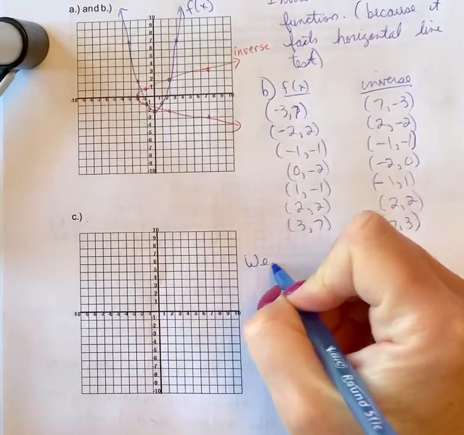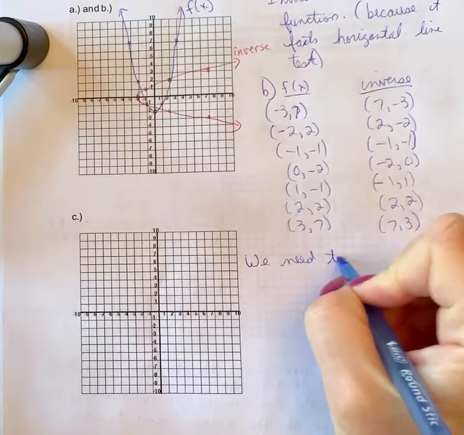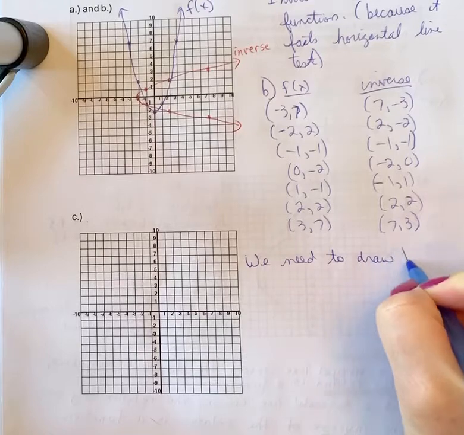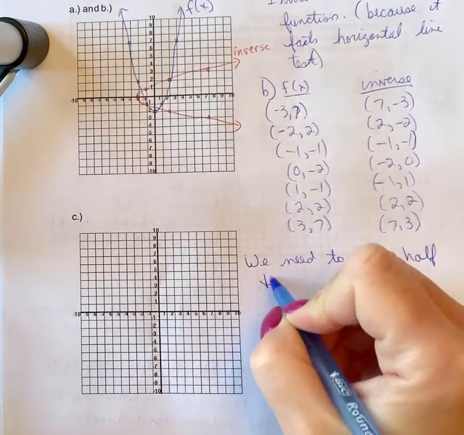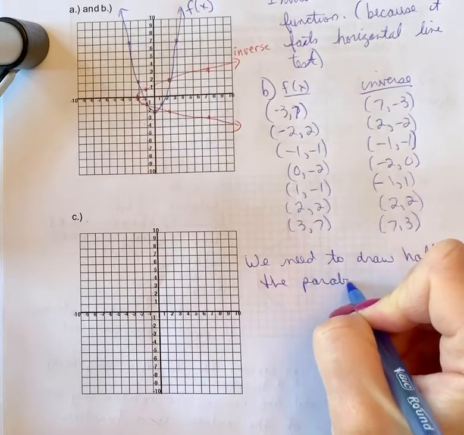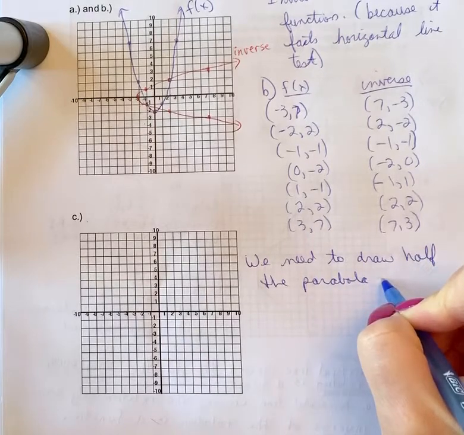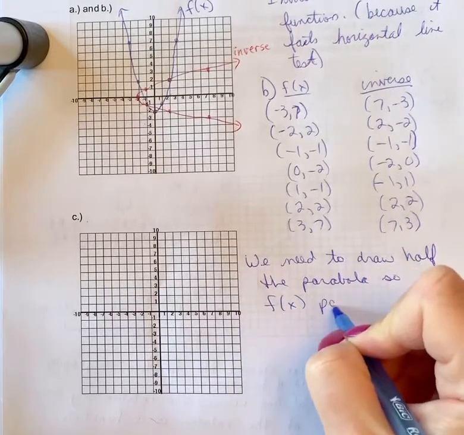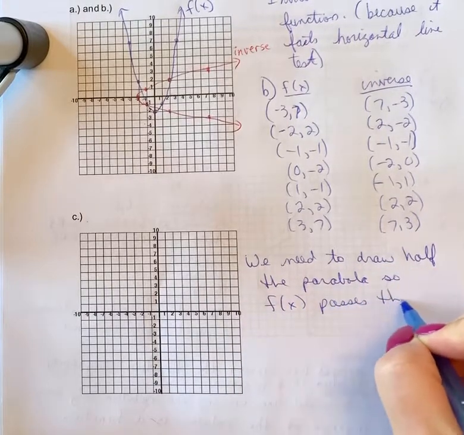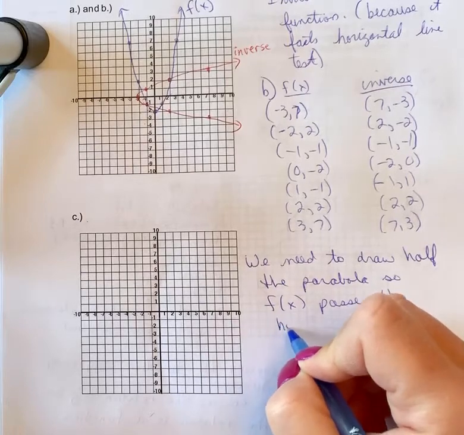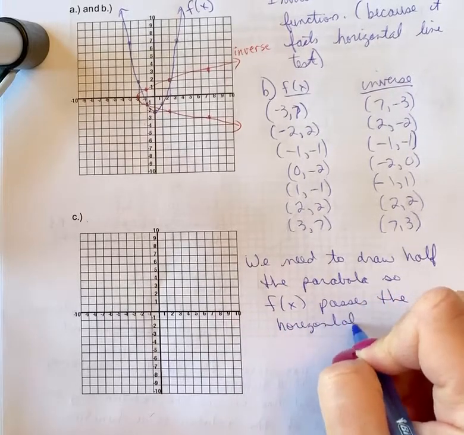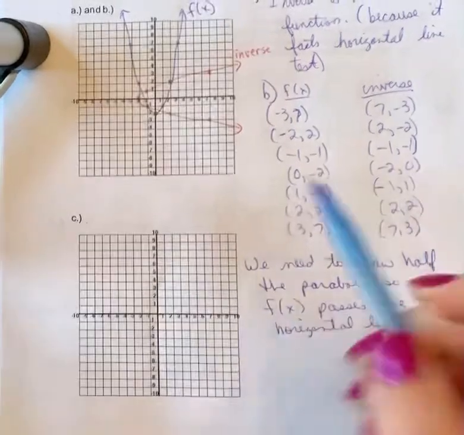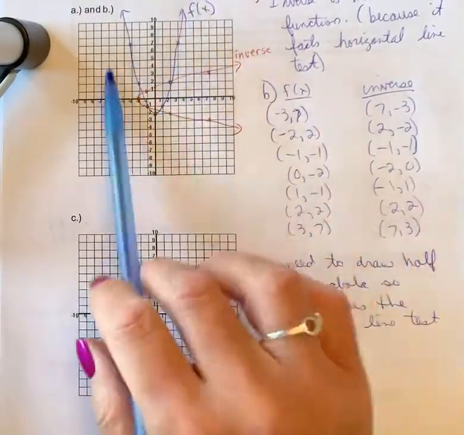So we need to draw half the parabola, so f of x passes the horizontal line test. And I'm saying horizontal line test because I'm referring to f of x graph. So for this to pass the horizontal line test, I can either draw the left side or the right side.